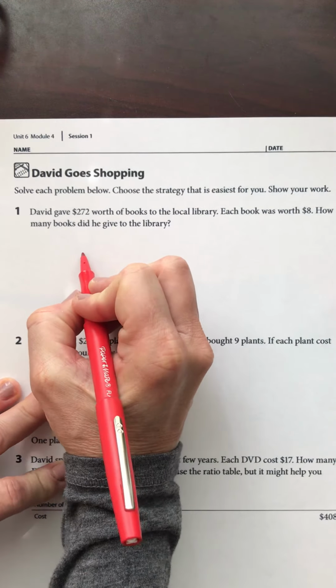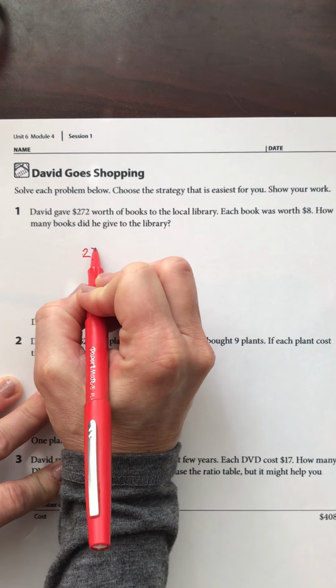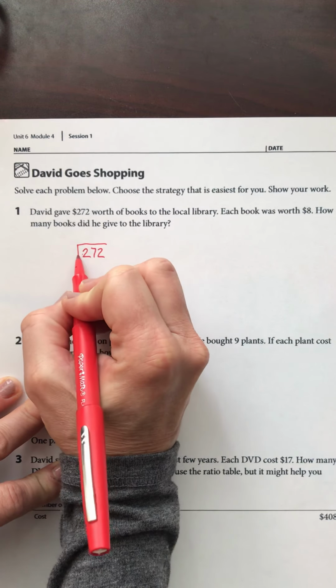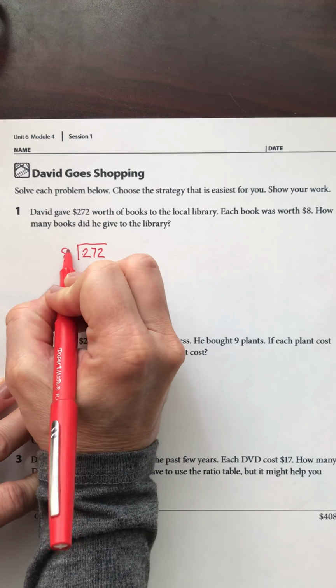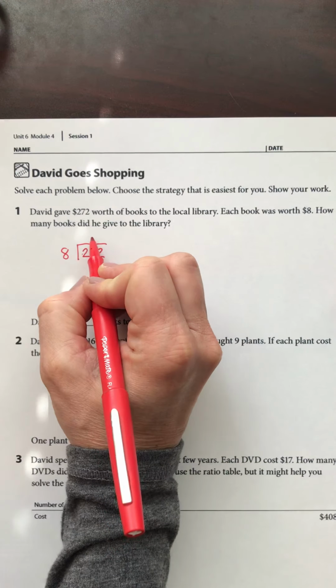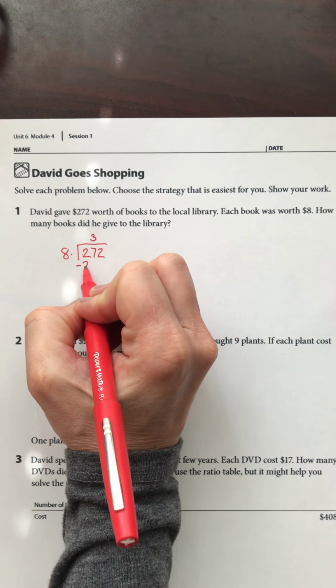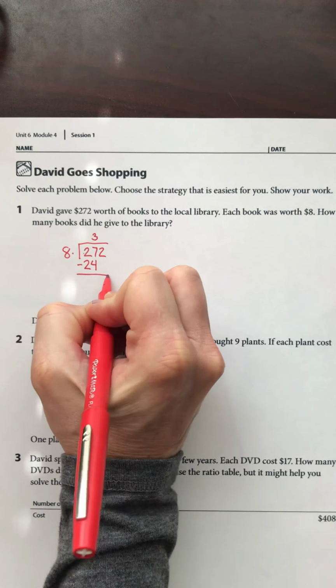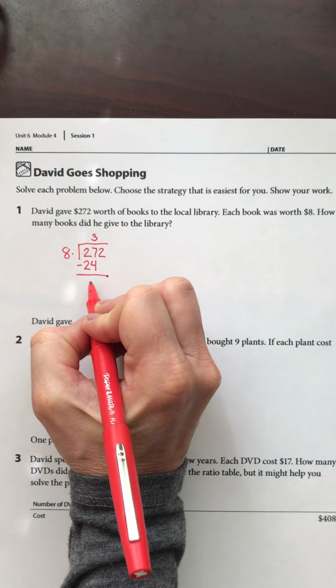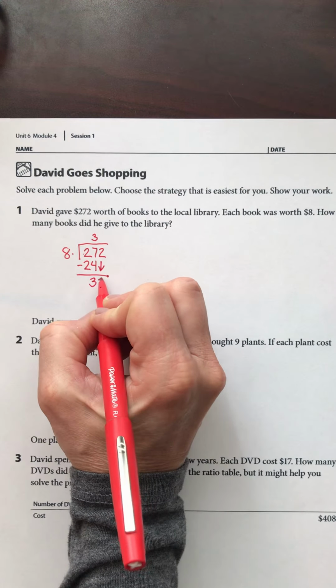I'm going to demonstrate long division for this. So 272 divided by 8. So 8 can go into 27 3 times. 8 times 3 is 24. So we subtract 24. 27 minus 24 is 3. And we bring down the 2.